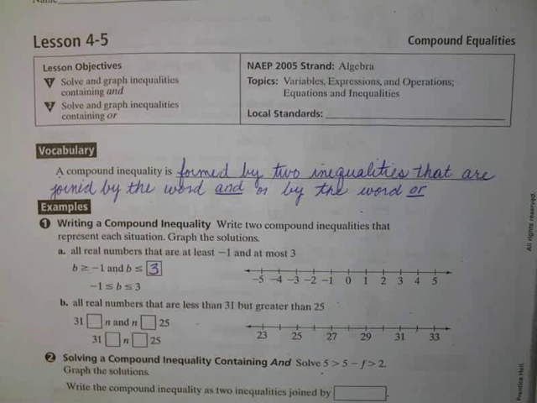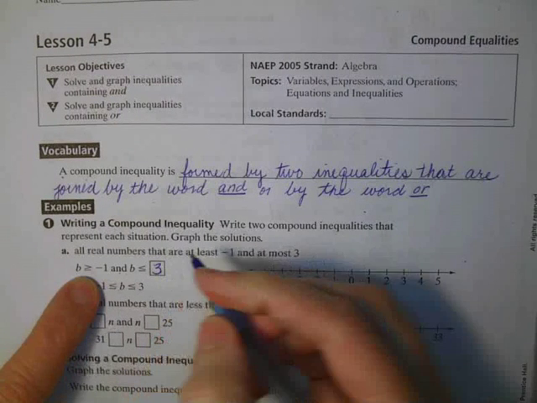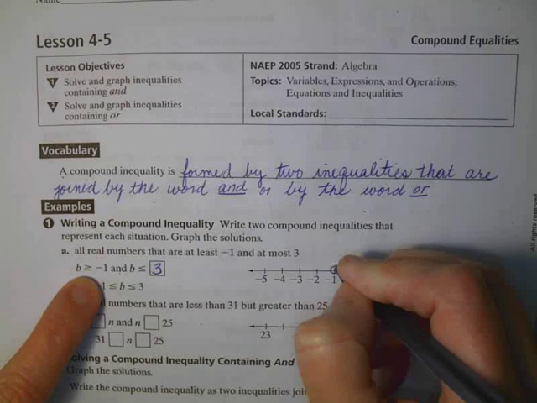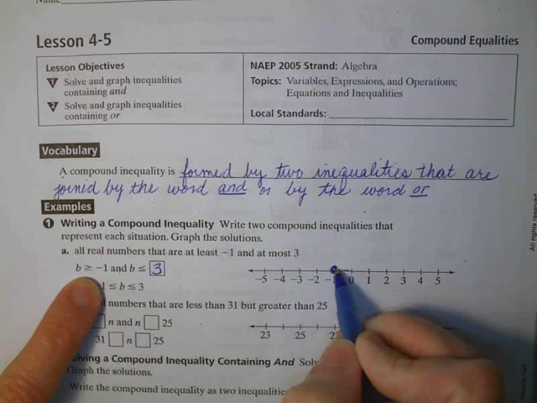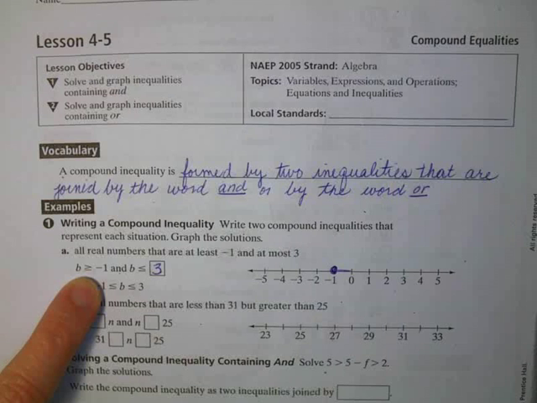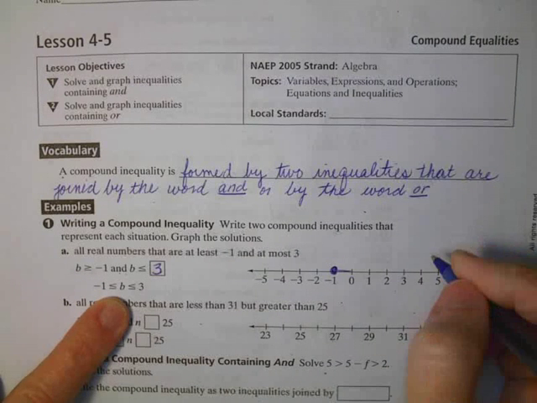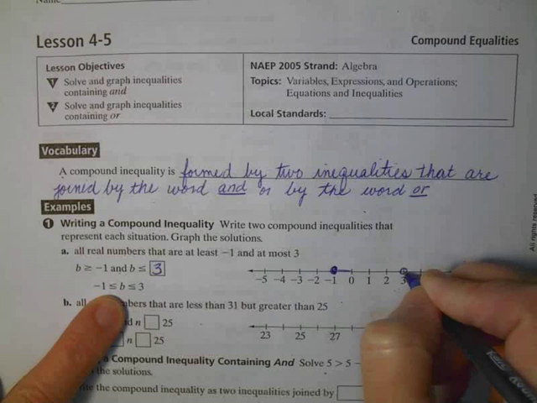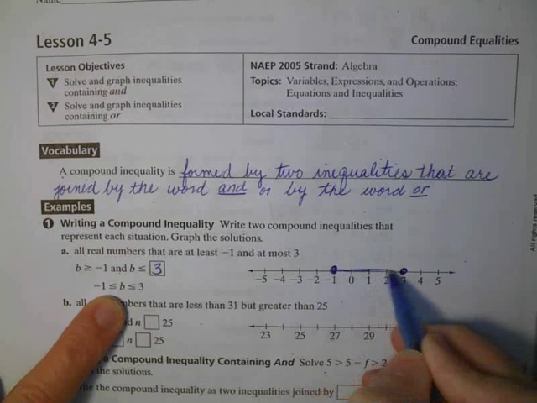Okay. Now, when we want to graph that, we do pretty much like we did before. B is greater than or equal to -1, so that's going to be a solid dot at -1, and I'm going to be shading things to the right on that to show greater than. B less than or equal to 3, I go to 3, and I'll have a solid dot at 3, and shade less than or equal to.